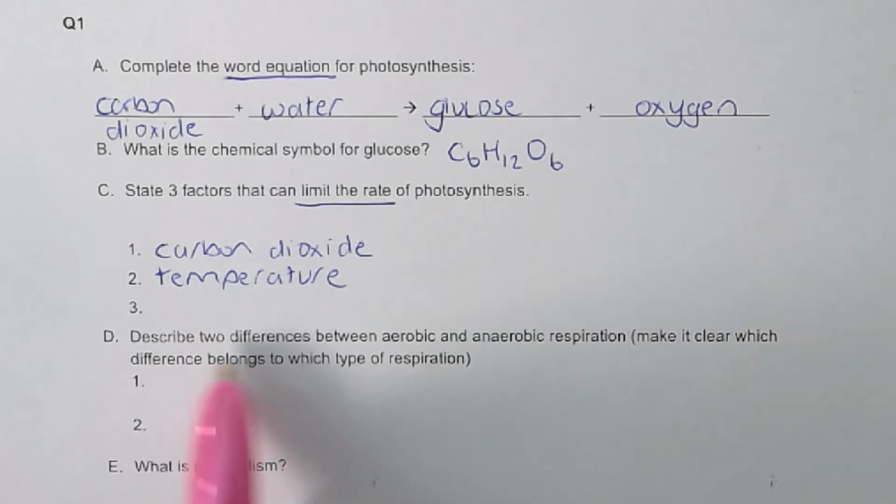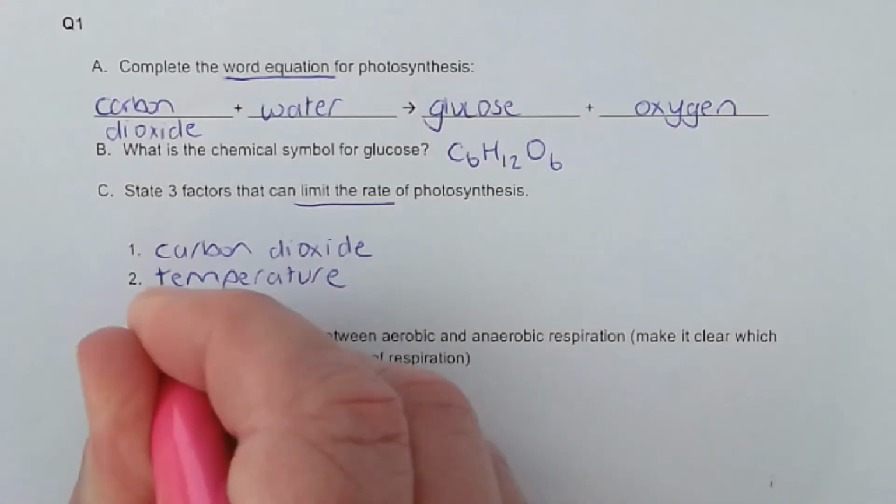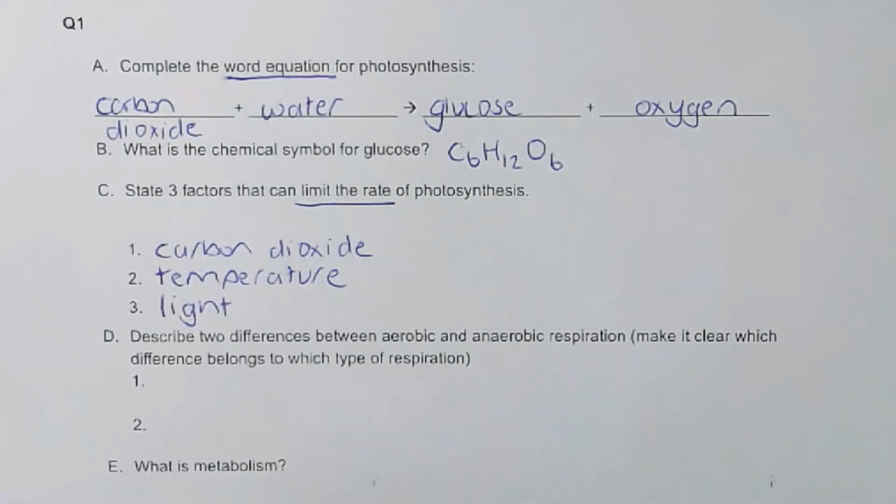The other limiting factor, just think about winter time. It's not only cold, but there's a lot less light. And those are our 3 factors that can limit the rate of photosynthesis. You could also have on here amount of chlorophyll. Chlorophyll is a green pigment inside chloroplasts that absorbs the light for photosynthesis to happen.